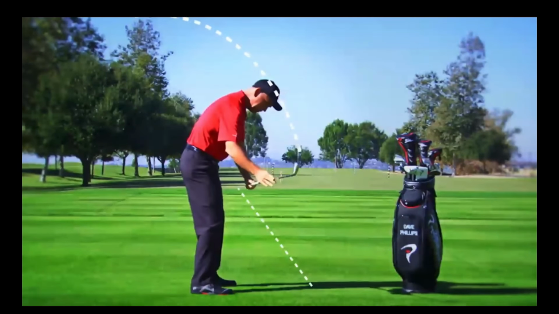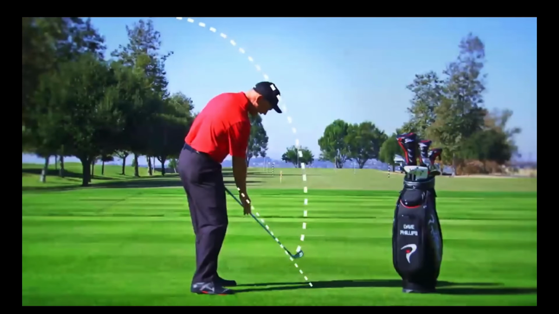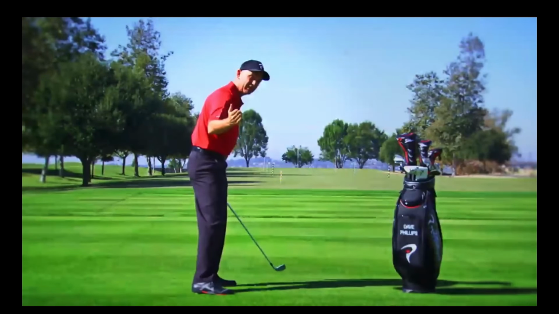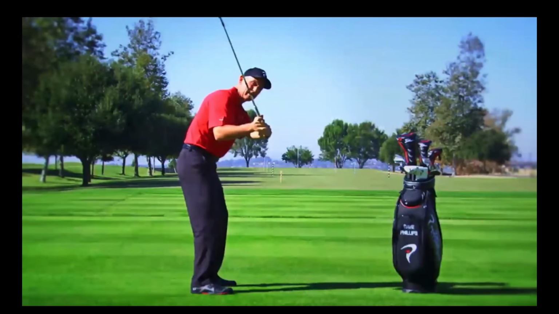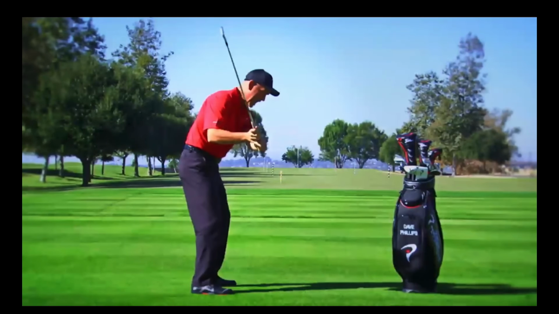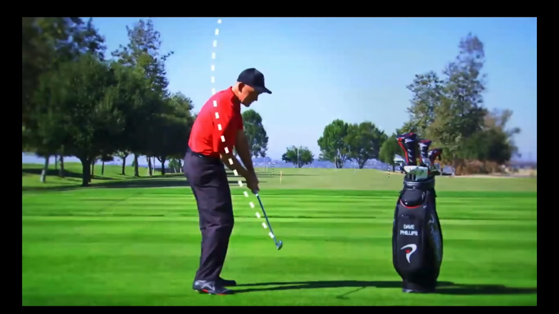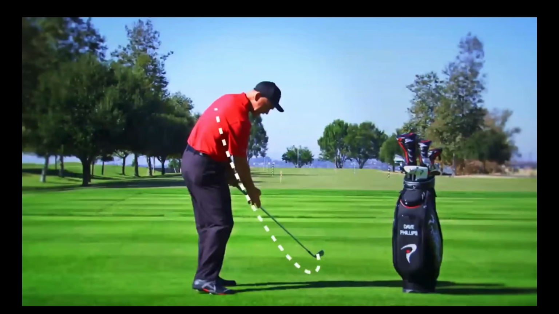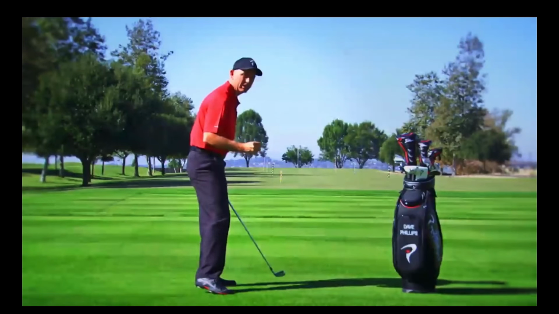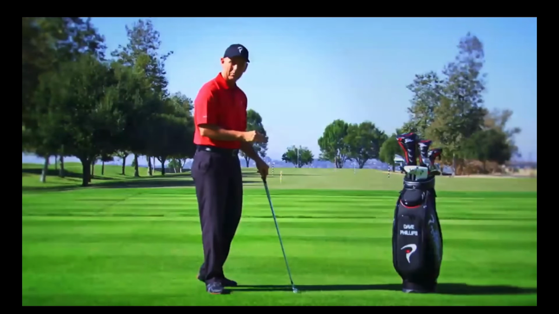Because if the club is above that impact plane line coming down and going through, then you're definitely over the top. However, there are some students that are over the top in transition, but then they may actually shallow the club as they get down into the delivery position, and their club could actually be back on that impact plane line through the shot. It's very important that you draw that impact plane line.